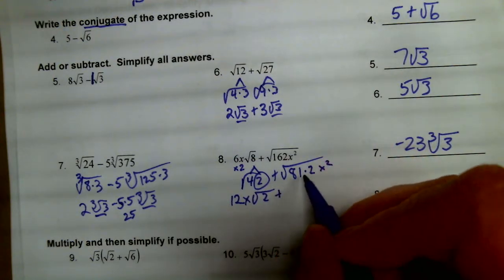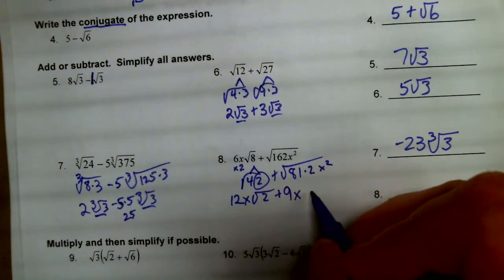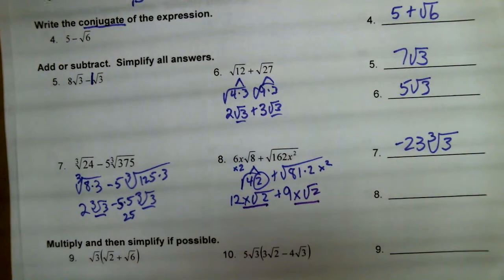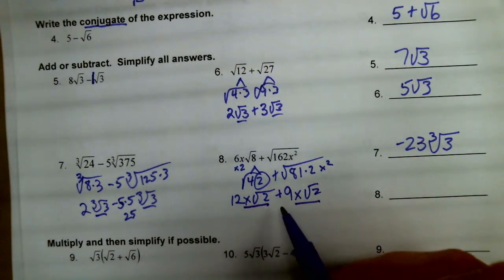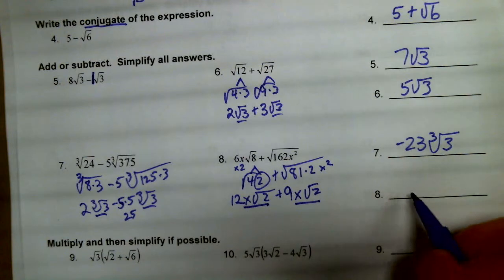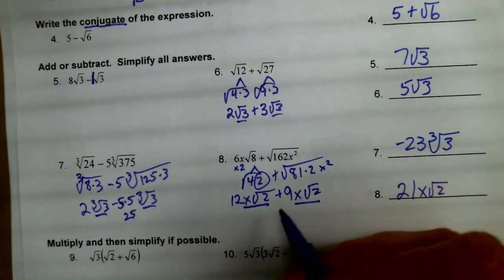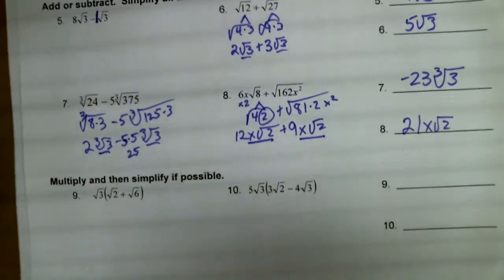Let's bring out everything I can there. Square root of 81 is 9. The square root of x squared is x, leaving me with that. I have the same radical and variable parts, so I can put them together. 12x square root 2 plus 9x square root 2 gives me 21x square root 2. Notice that the x square root 2 part doesn't change when we actually add.